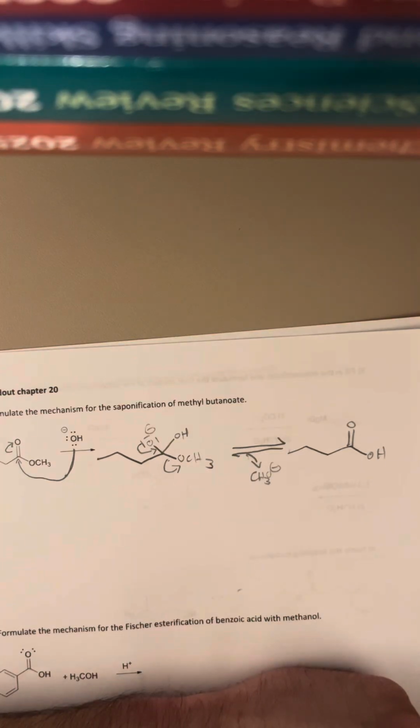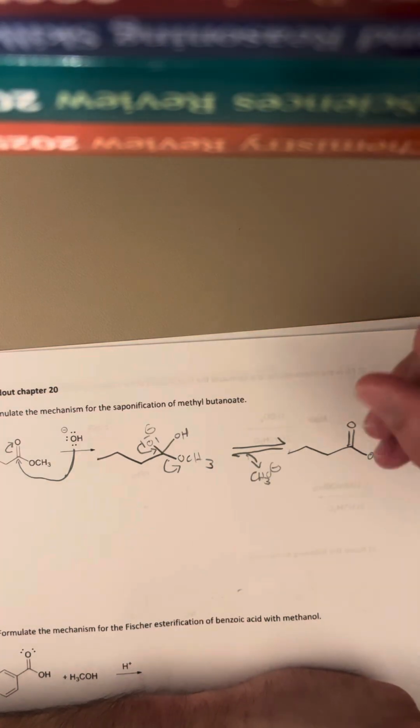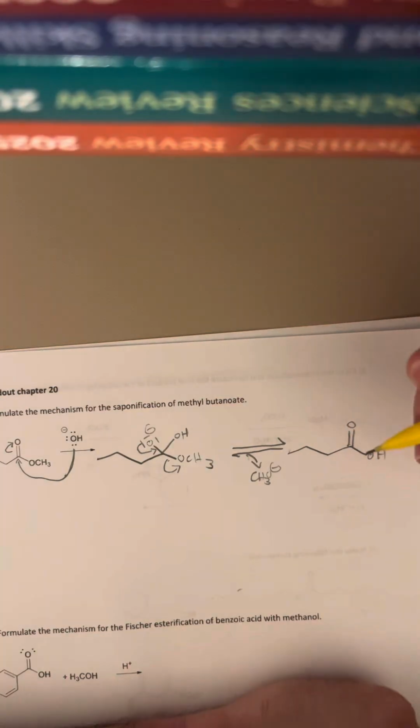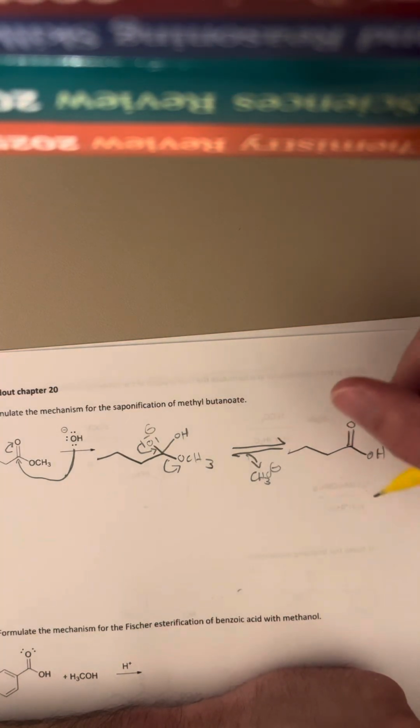is a carboxylic acid. What's the name? Butanoic acid, right? 4 carbons in a straight chain. So we're not done yet though, right? Because we're in basic conditions, we know that the pKa of carboxylic acids are roughly in the upper 4s, which means in basic conditions, they're going to be deprotonated. And you'll see in biochemistry, at physiological pH, carboxylic acids of amino acids, fatty acids, they're pretty much always going to be in the deprotonated form. And because we're in basic conditions, it's going to be deprotonated.